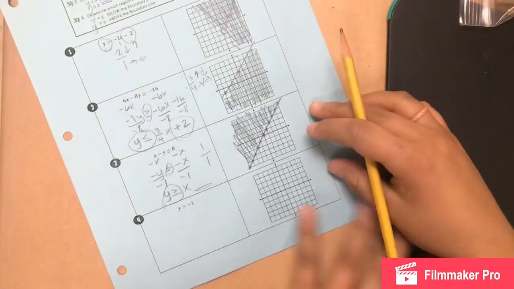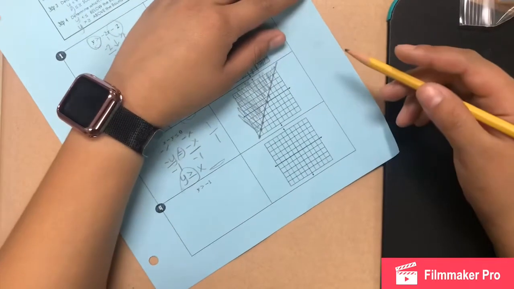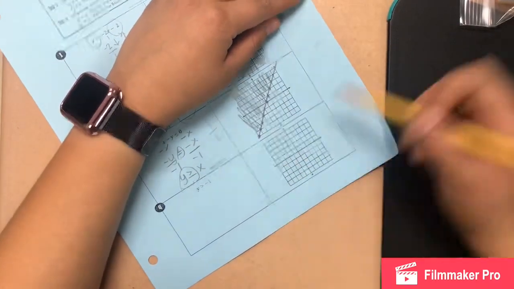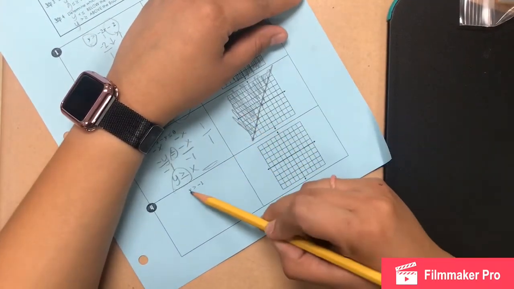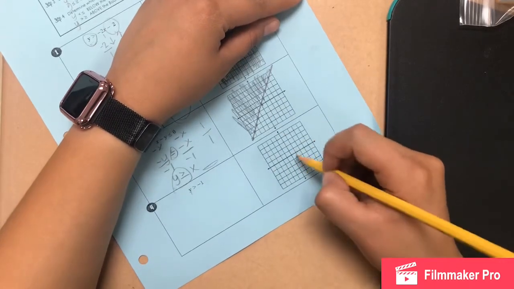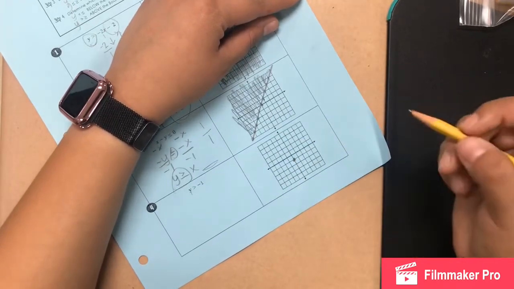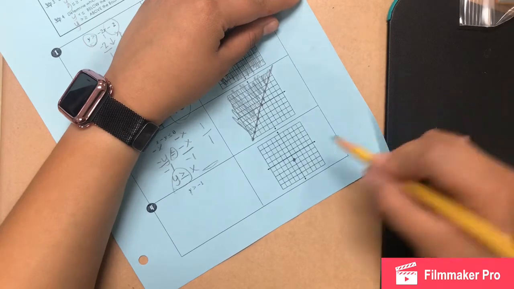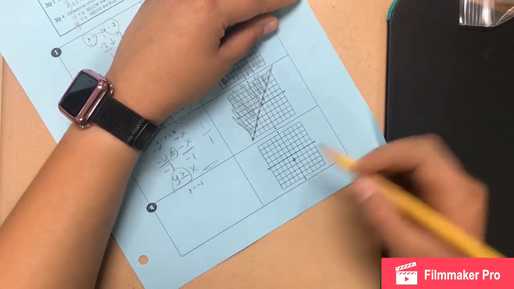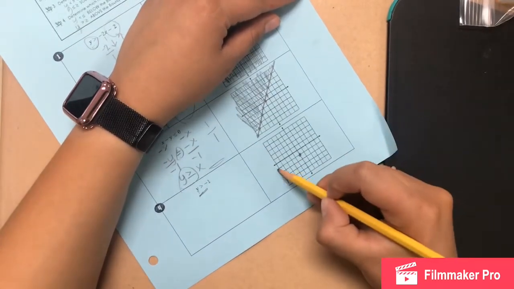Okay. This one's a special case, so it's already in slope-intercept form, but since it's just y and a number, this means we're going to cross the y-axis at -1. So -1 on the y-axis is right here. It has to be a horizontal line in order for it to cross the y-axis, and since it's greater than, we're going to do a dashed line.